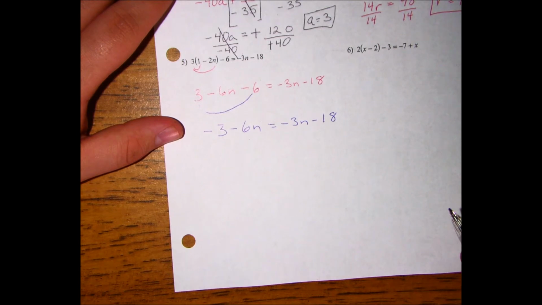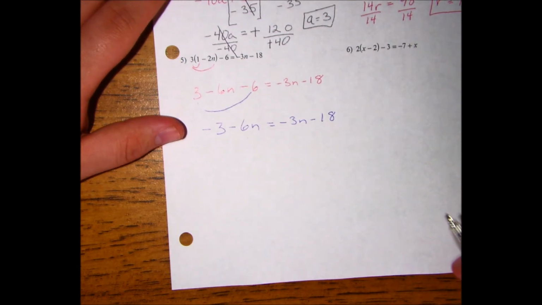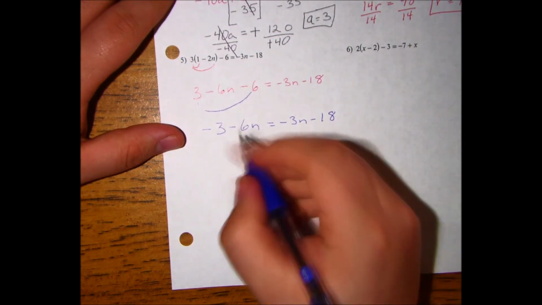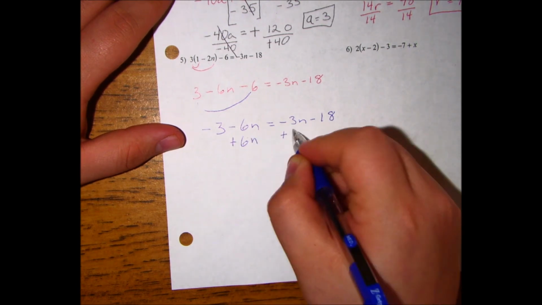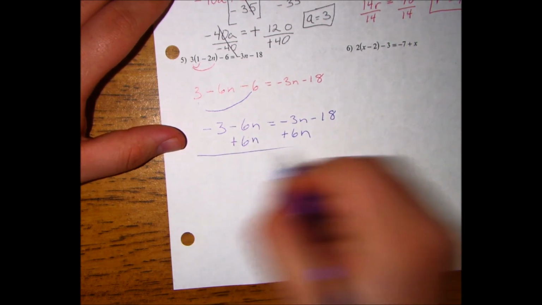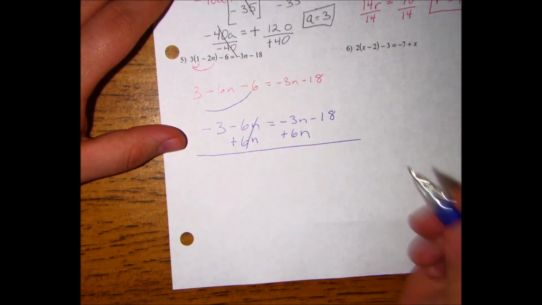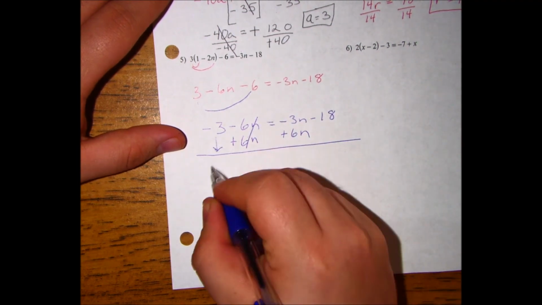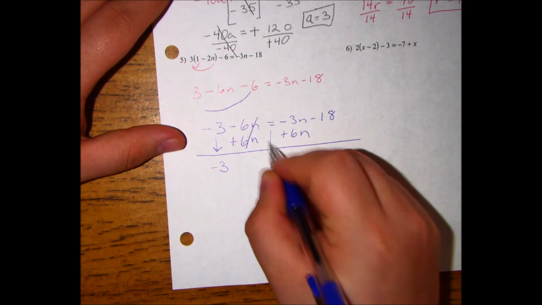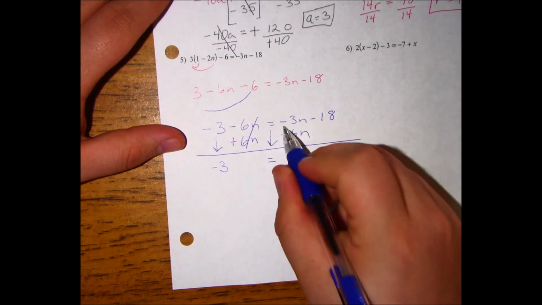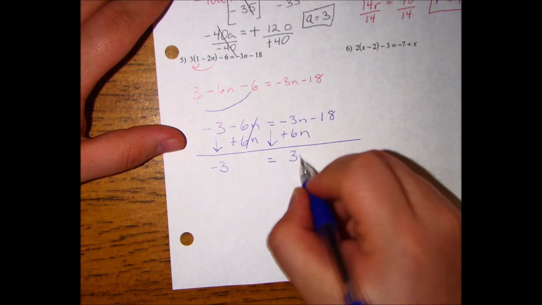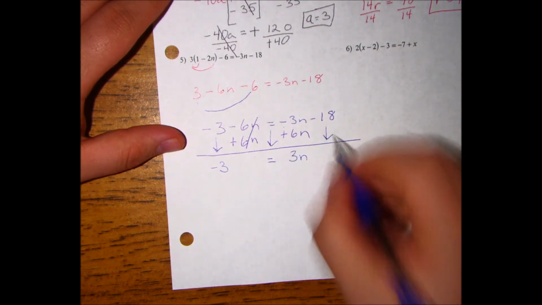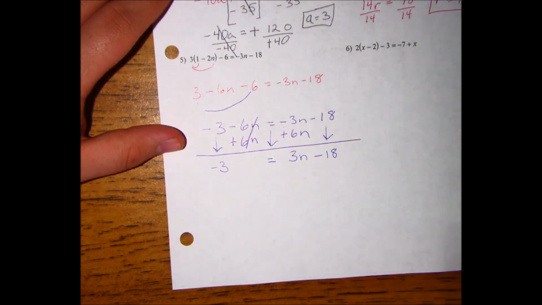Now, I'm going to start adding and subtracting across the equal sign. So I'm going to add 6n to both sides. The 6n's cancel. I'm going to bring down my negative 3. Bring down my equal sign. Negative 3n plus 6n gives me 3n. Bring down my negative 18.